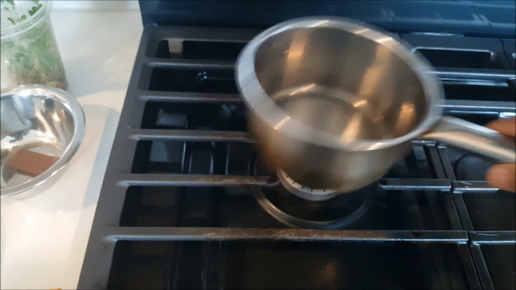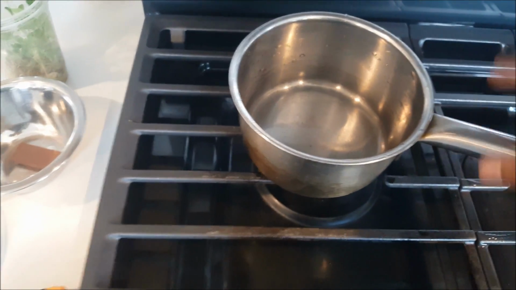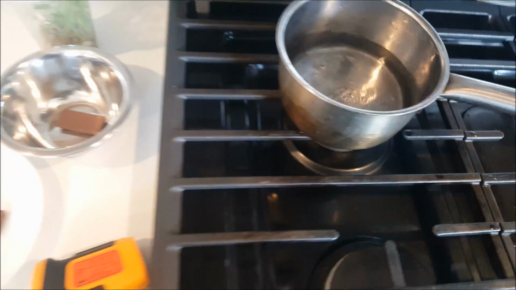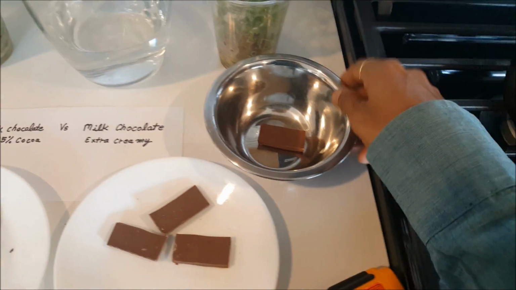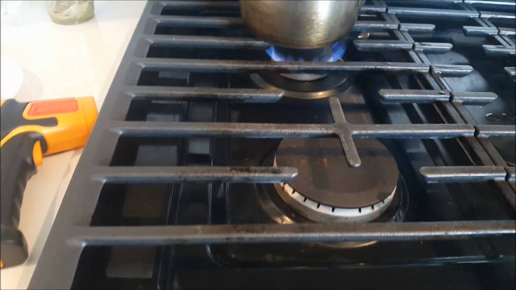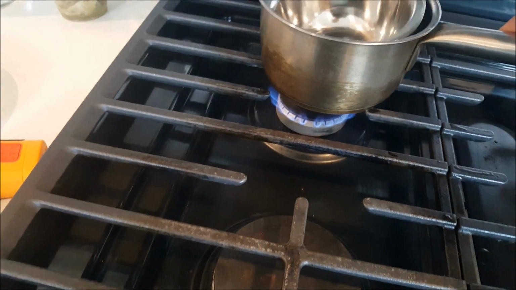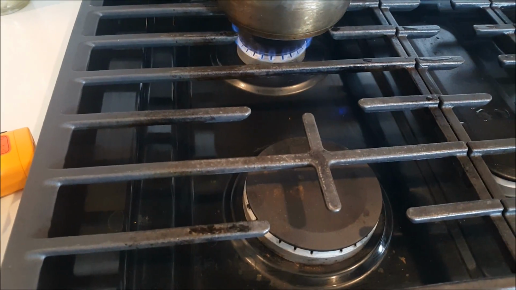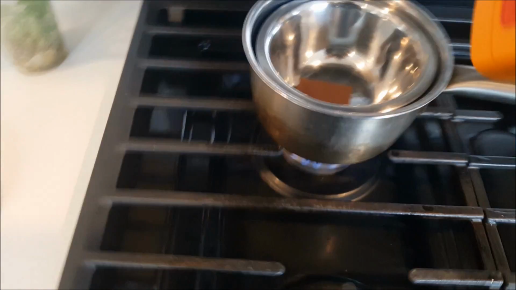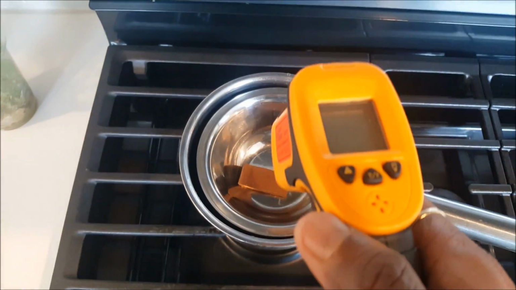Now a fresh bowl and add cold water, means room temperature water, not cold. Then we'll place our chocolate and start heating. Make sure heating would be even, so just normal. And then we'll measure right now what is the temperature of chocolate.